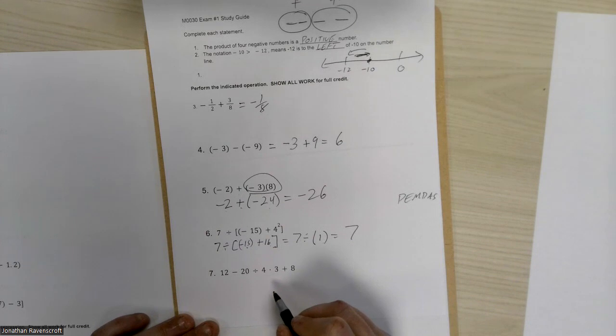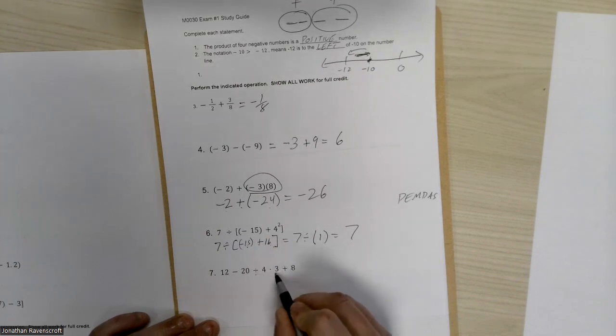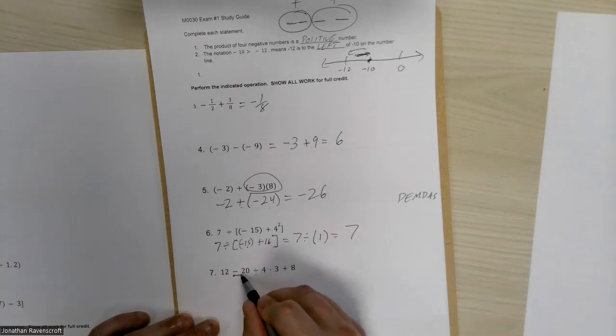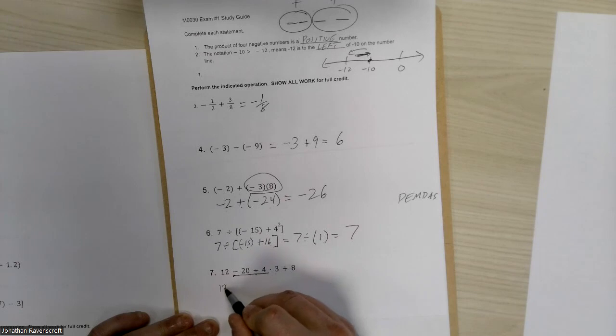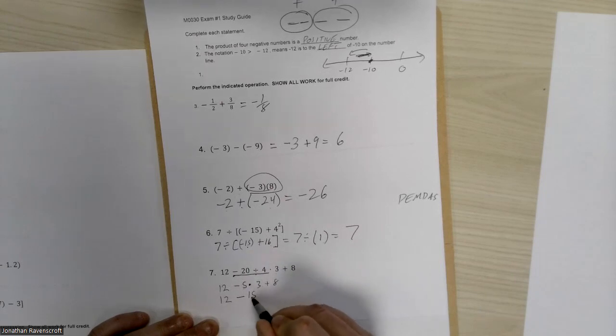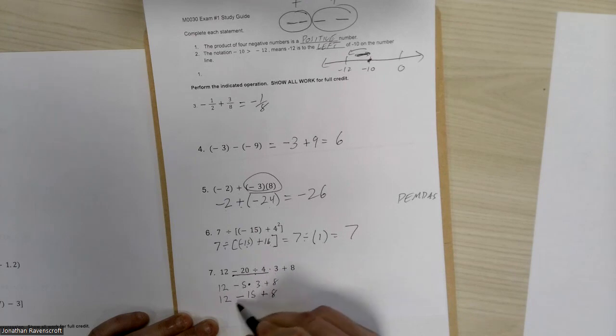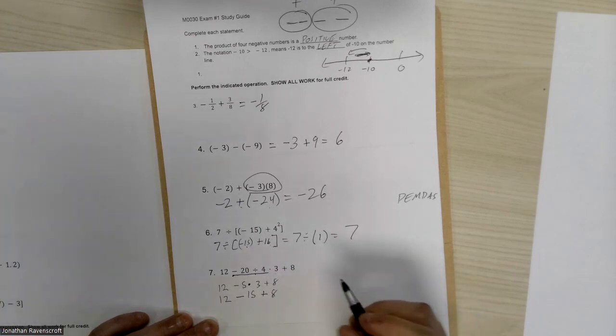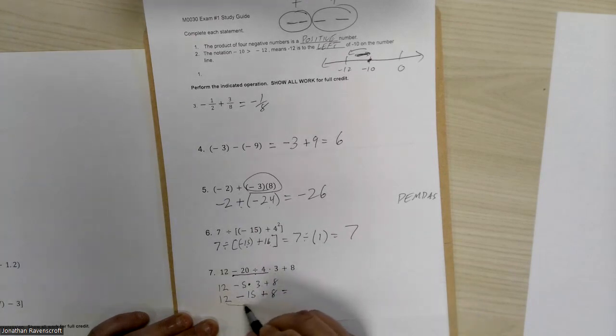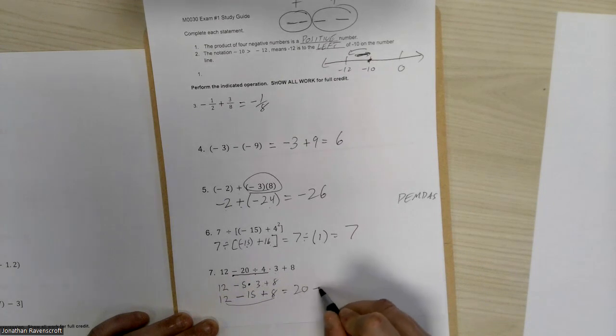Very similar on this next one. Division and multiplication have to be done before addition and subtraction. -20 divided by 4 is -5. -5 times 3 is -15, so we have 12 minus 15 plus 8. And now we have addition and subtraction. The order doesn't matter. I would say 12 and 8 make 20, minus 15 makes 5.